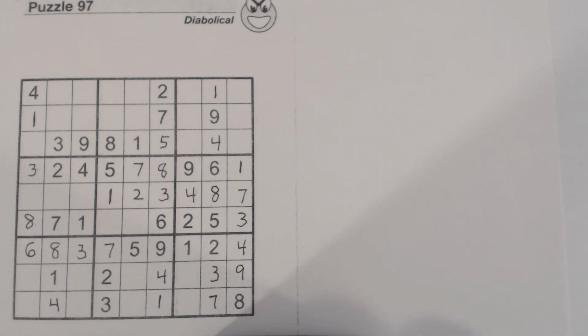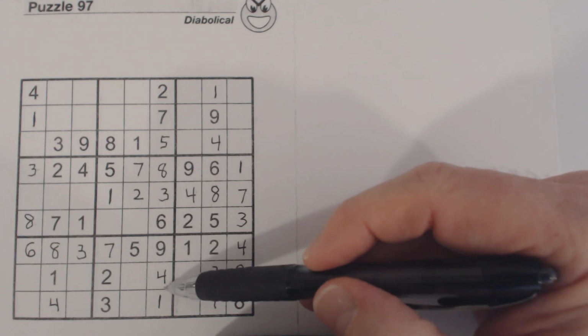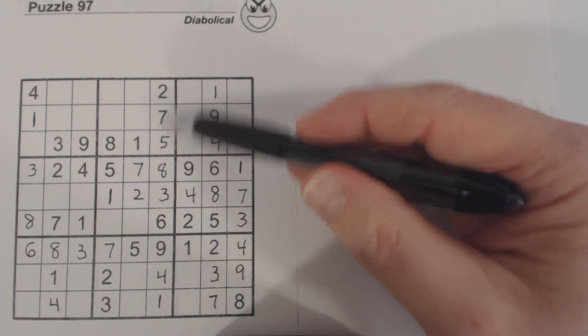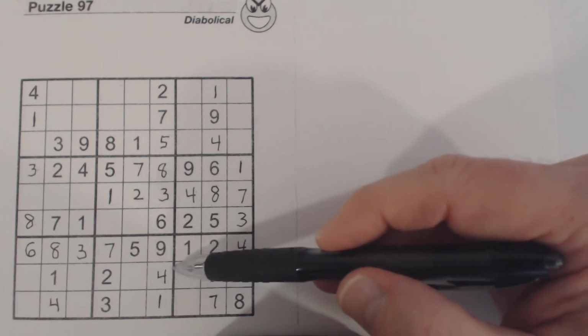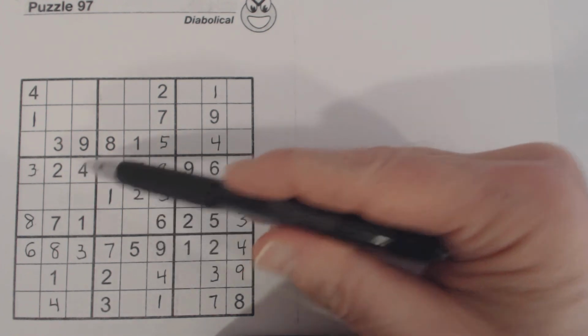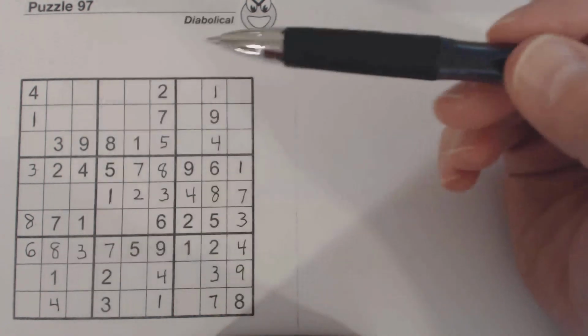Okay, the only number left here in this column was this one, and that's a 4. And now we've got a 4, 4, 4, 4, so we could fill in that 4.